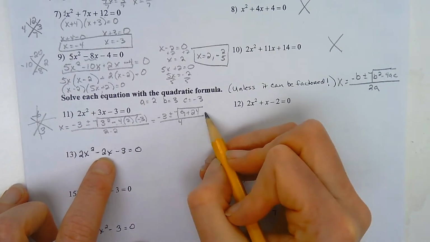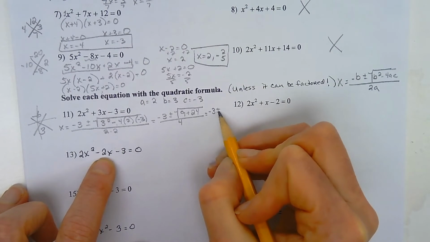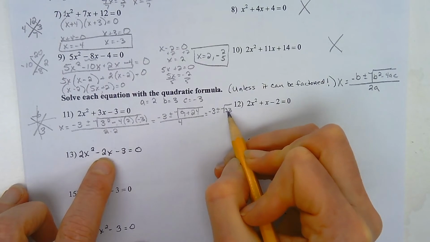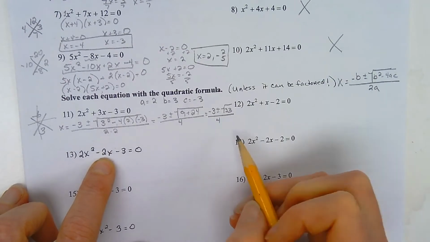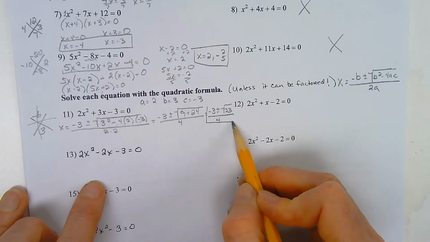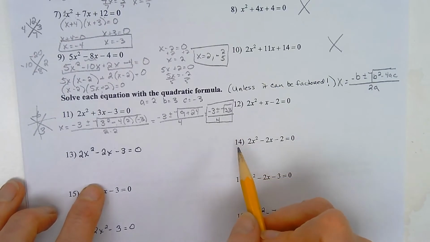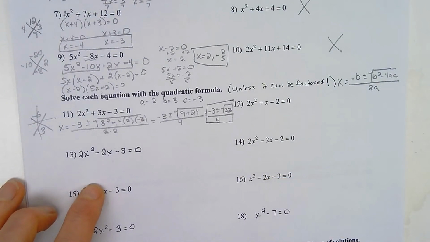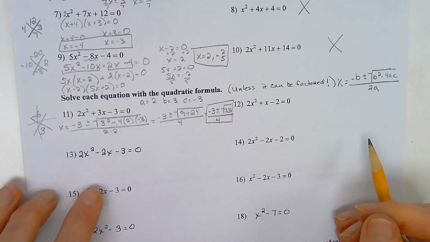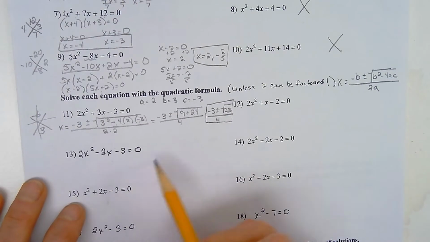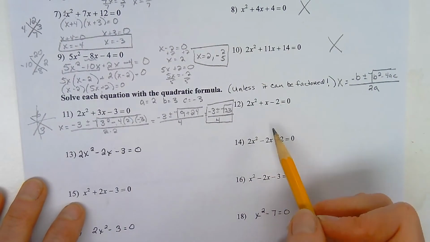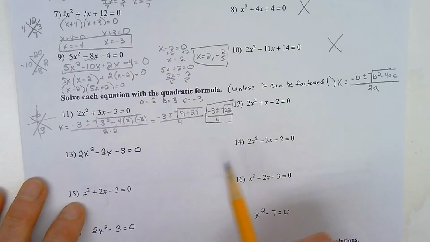I'm going to continue to simplify. I get negative 3 plus or minus the square root of 33, and that's over 4. And that problem has been done. There's the two solutions. The square root of 33 cannot be simplified. Okay. Number 13. Now, number 12 is very similar, and it is not factorable, so you'll need to use the quadratic.